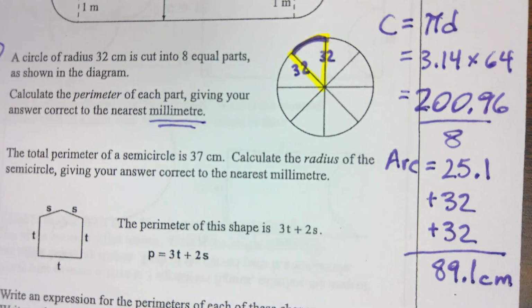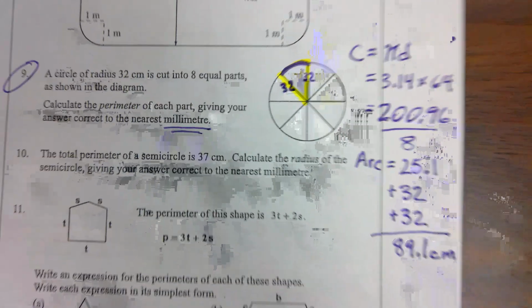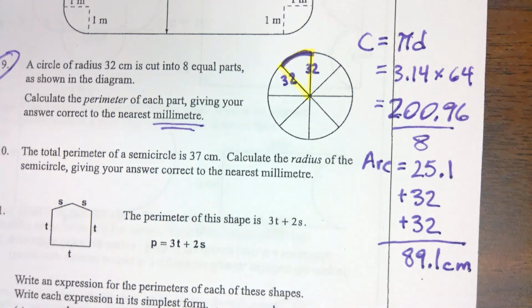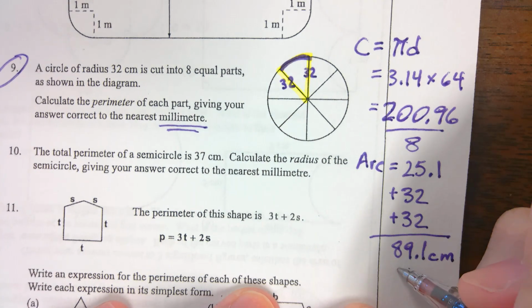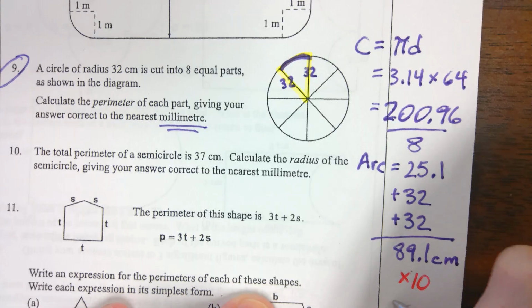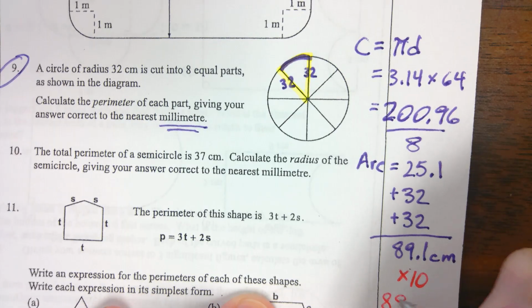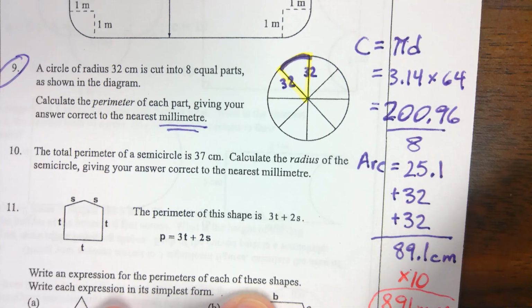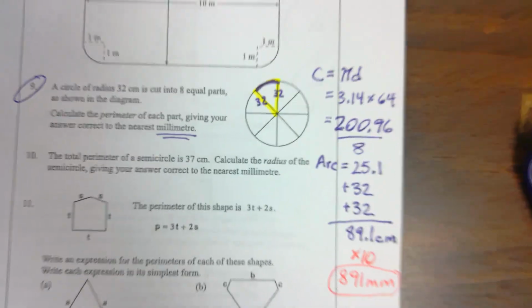See, that's why I chose this question to go over with you guys. What's the connection again between centimeters and millimeters? What's the conversion rate? Times 10, right. So you have to times it by 10 to go from centimeter to millimeter. And so it's 891 millimeter. That's your final answer. Millimeter.